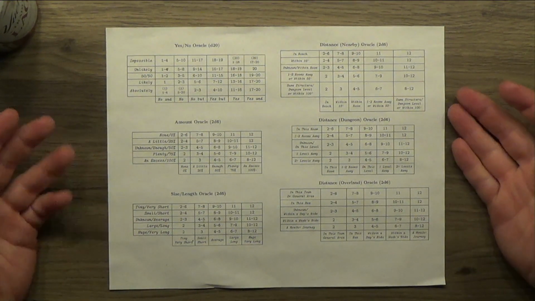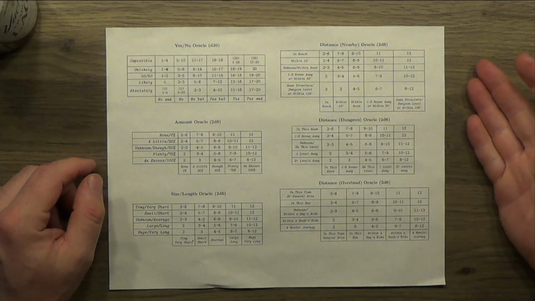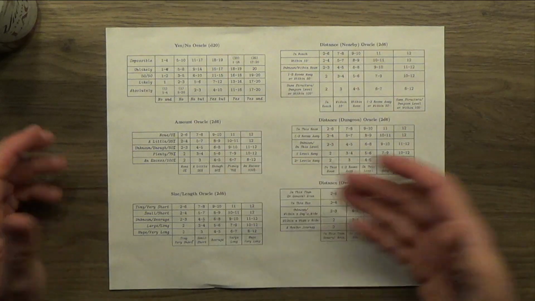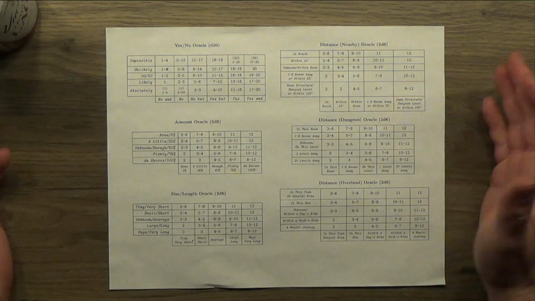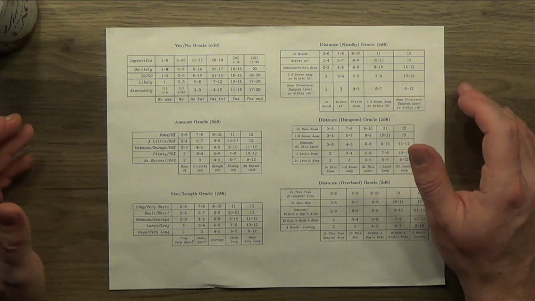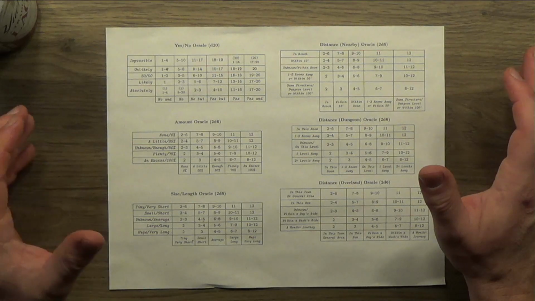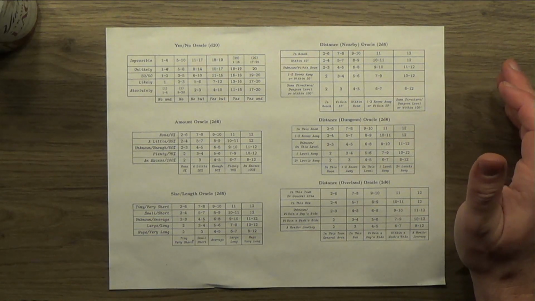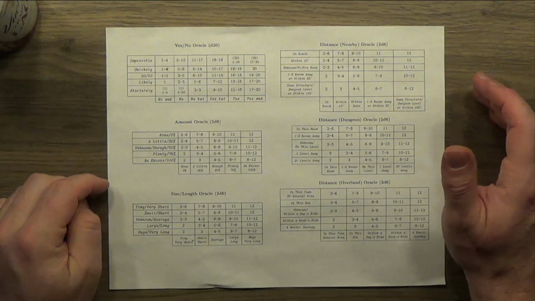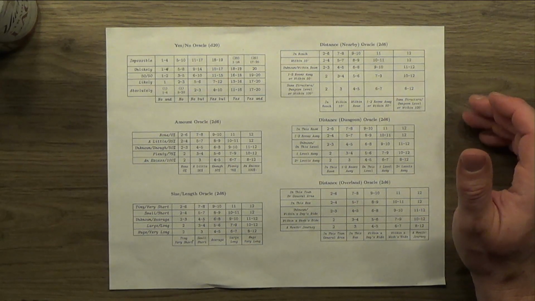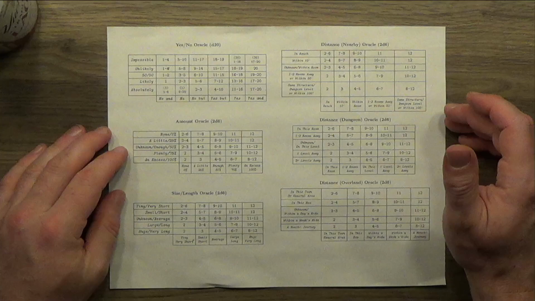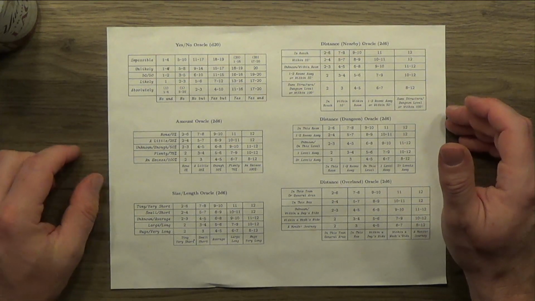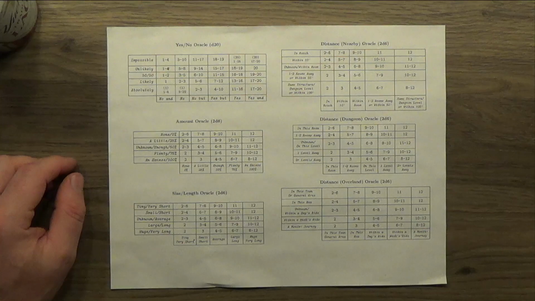This is the Solitaire Oracle that I use to ask yes/no questions and various things when I'm playing Solitaire. It's kind of a cross between a simplified version of Mythic GME and the one out of Scarlet Heroes. I will put a link to it down in the video description if you are actually interested in getting a copy of it.